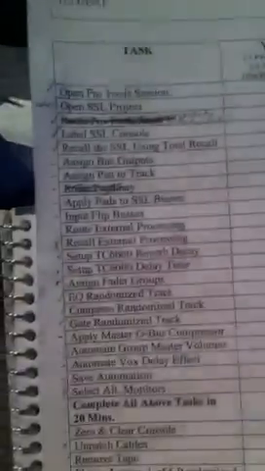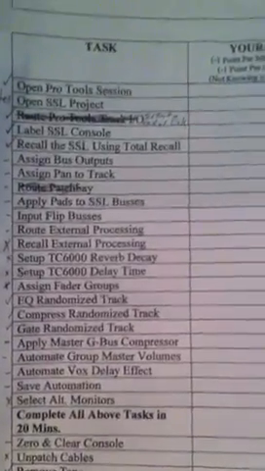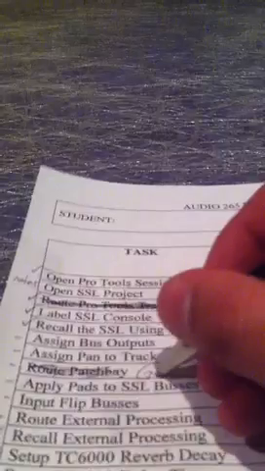In the place of where you see the words Route Patch Bay, see where it says Route Patch Bay? Go ahead and cross that off. In its place, let's put group faders. So where it says Route Patch Bay, we're going to put group faders.